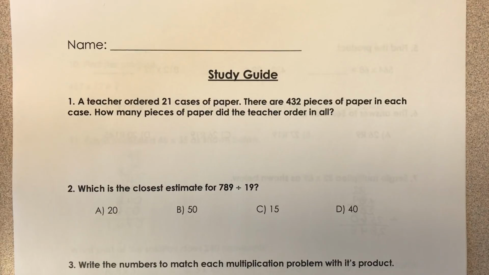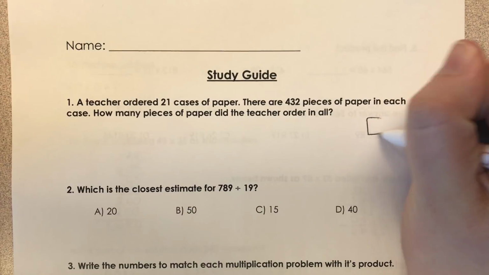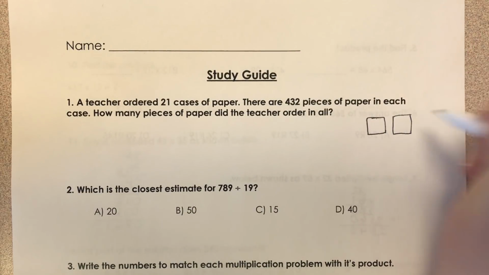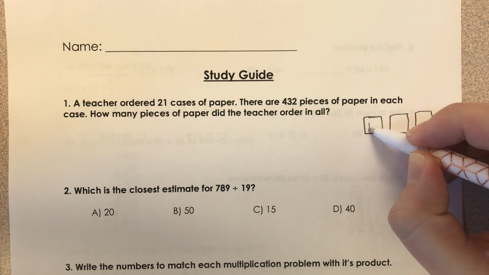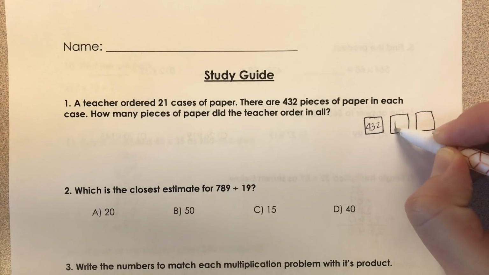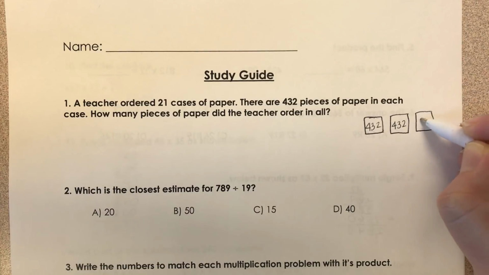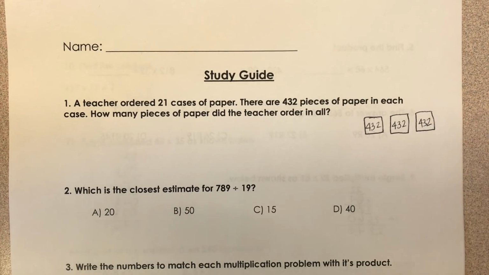So number 1 says a teacher ordered 21 cases of paper. There are 432 pieces of paper in each case. How many pieces of paper did the teacher order in all? So you can imagine by drawing, if you wanted to, 21 cases. I'm not going to draw all 21, but in each case there is 432 pieces of paper. Now, if that were the case, and you wanted to know how much paper there was in all, you would obviously want to multiply and not divide. Multiplication is going to give you a bigger number.